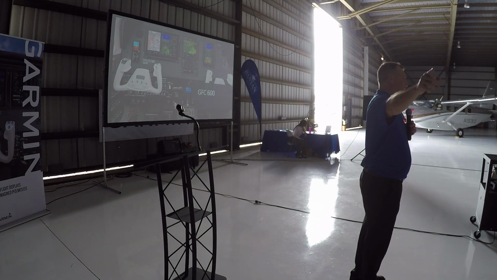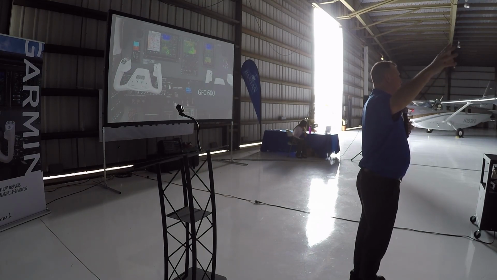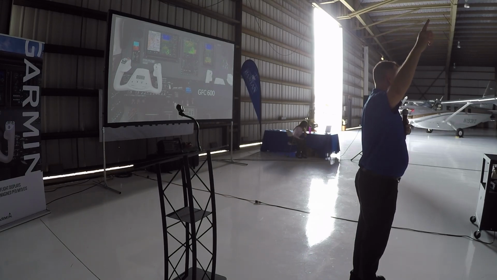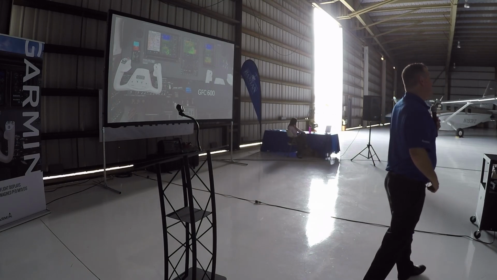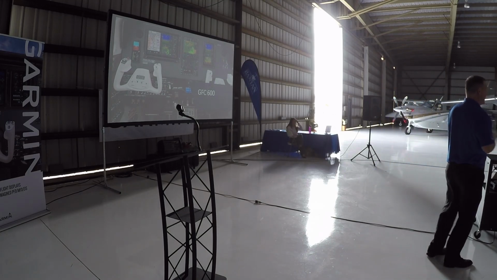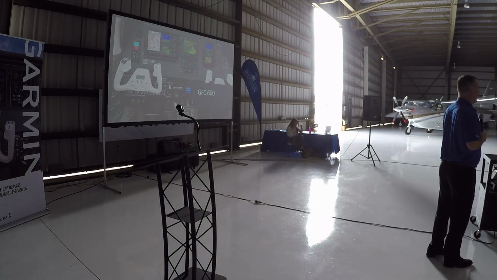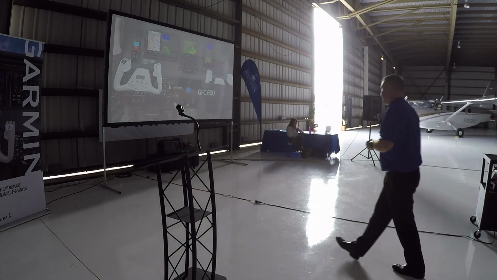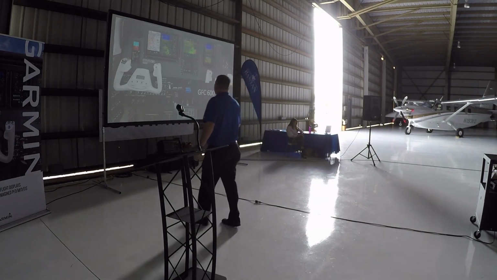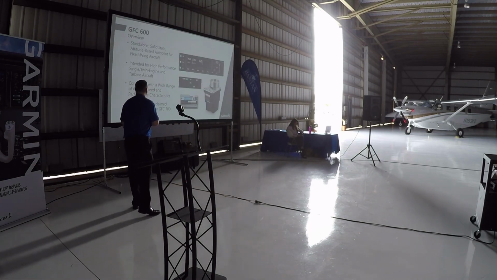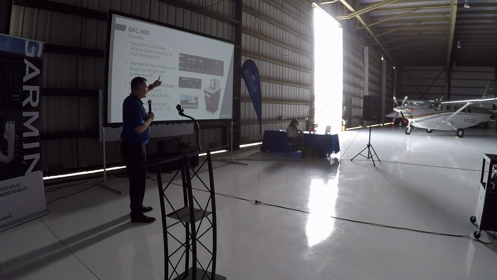Well, we did for the King Air, we have the G1000, right? But for other aircraft, we didn't have retrofit EIS, we didn't have retrofit autopilot, and we didn't have the ability to do a standby display. Well, we can do all three of those things now with the TXi. So let's talk about it. Okay, so I'm sorry, we're going to do the GFC 600 and the TXi.